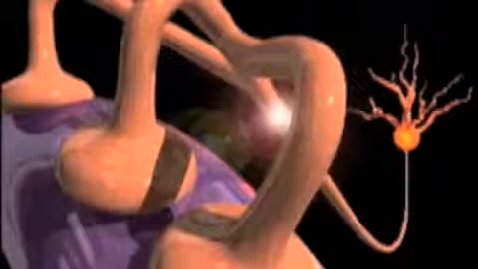When an action potential reaches the axon terminals, neurotransmitter molecules are released. This is a representation of a cholinergic synapse. Cholinergic synapses use the neurotransmitter acetylcholine, which is abbreviated as ACH.